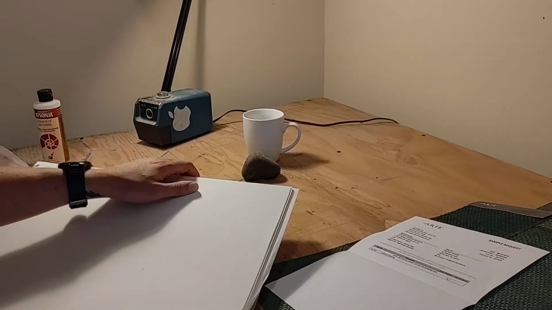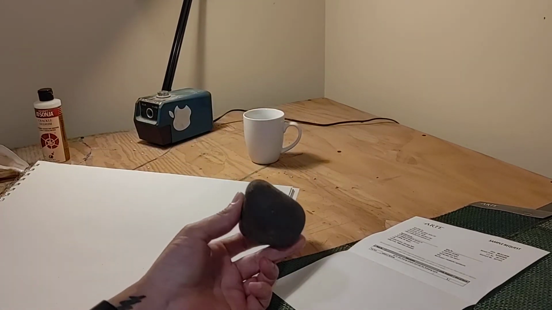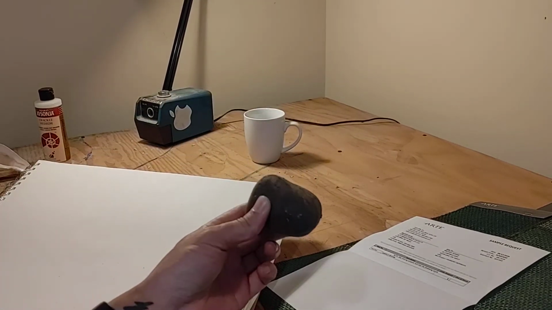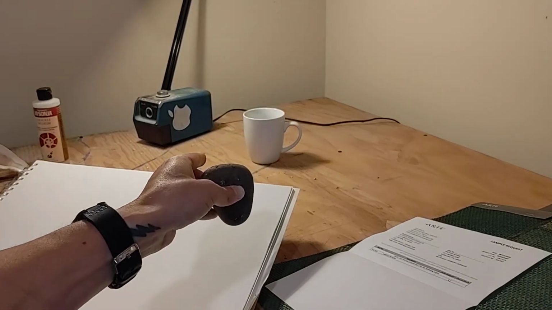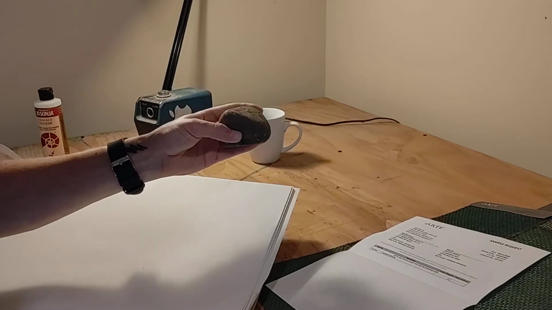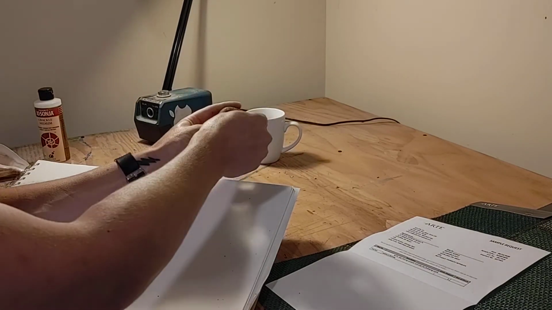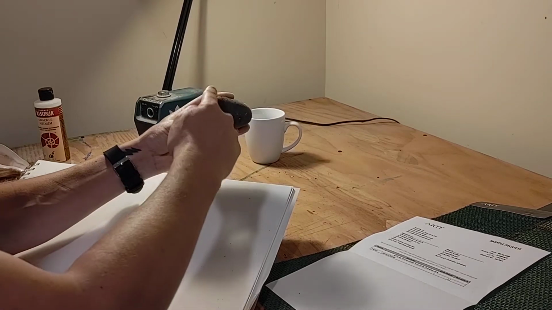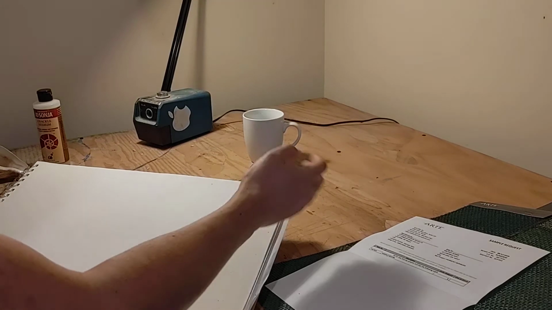Alright, so for this video, we're going to be talking a bit more about that term planes and planar drawing, and so I'm actually going to be using this rock as opposed to our cup this time. And so when we talk about planes, we essentially are talking about each face of the object, and how do we think about that when we draw.